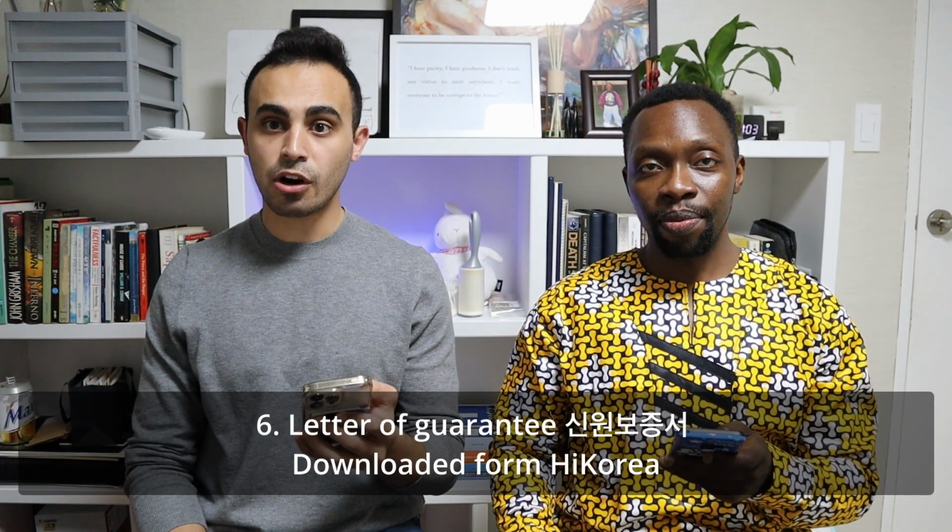The next document is called 신원보증서 or letter of guarantee. It's a very simple document you can also get from HiKorea website. You just write down your name, your 외국인 번호, your alien registration number. You hand the paper after that to a Korean person. Could be your team leader, could be your professor. I'm not sure whether it can be your friend or not, but in my case, it has to be a Korean. Okay. Who's gonna guarantee you in Korea except for a Korean? I know you better than all the other Koreans. I'm just kidding.